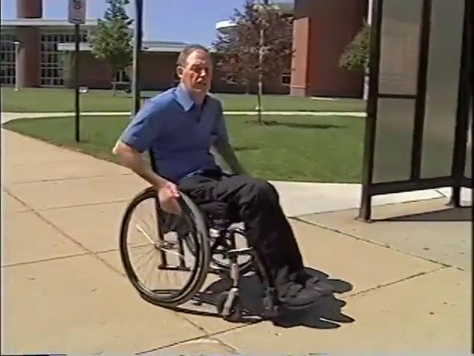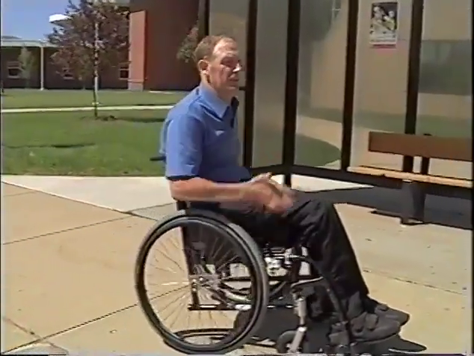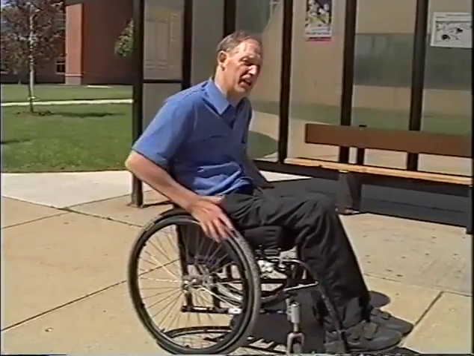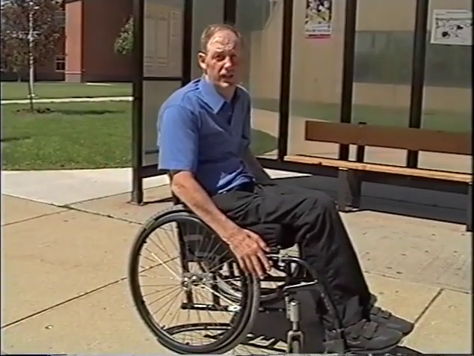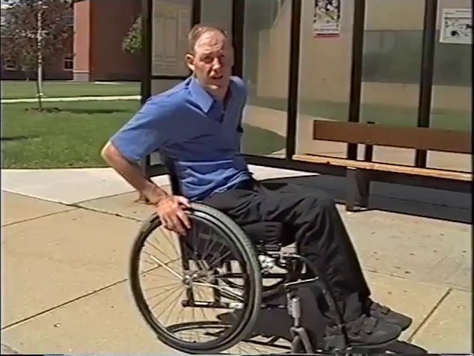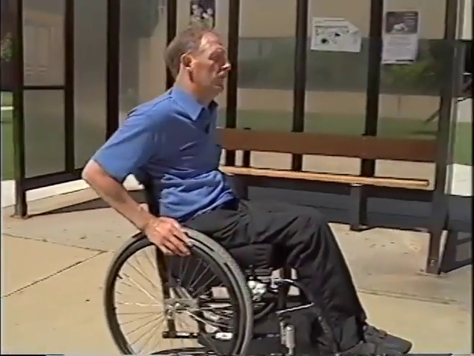It's a little more efficient to push off of something that's stable than to try to catch up with your wheel, which is already moving. You can get a better, faster push off. So it's a little more efficient. But those are the three big ways of cornering.